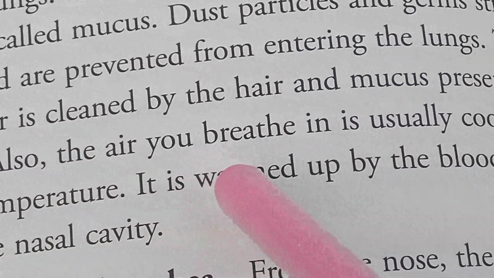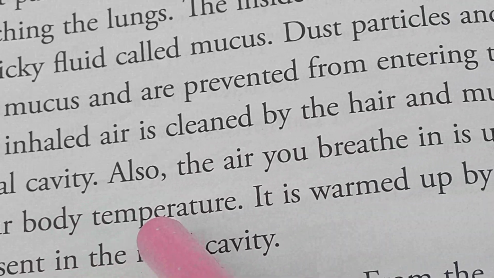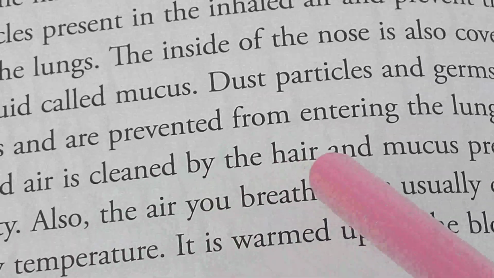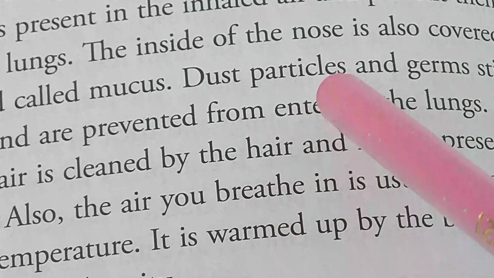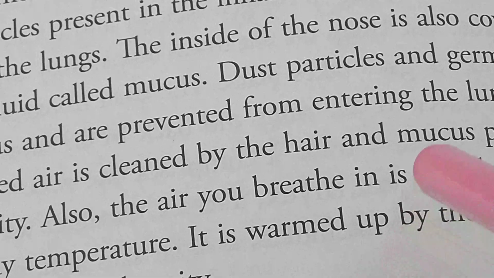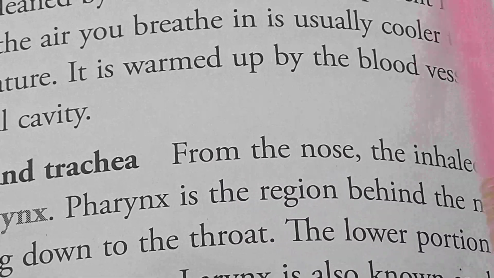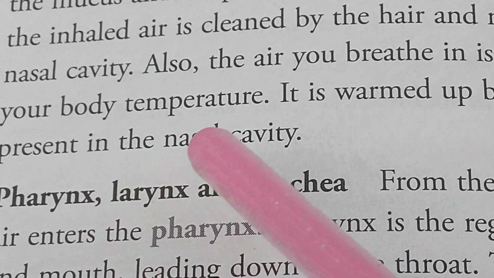Also, the air you breathe in is usually cooler than your body temperature. Normally, ये nasal cavity और mucus के द्वारा पास होने के कारण जब हम inhale करते हैं, we feel the air is cooler than our body temperature. It is warmed up by the blood vessels present in the nasal cavity.